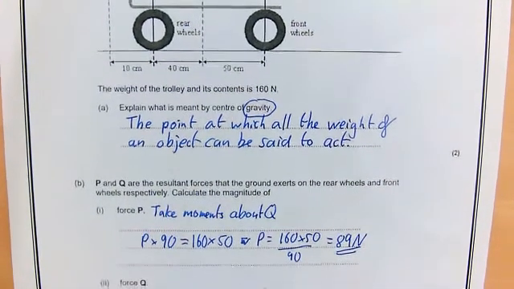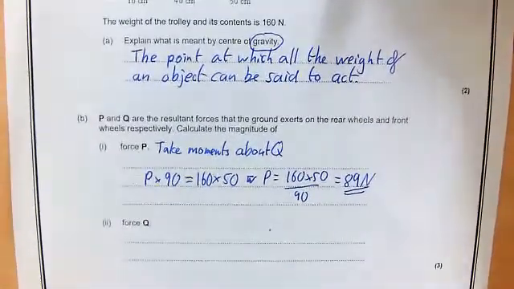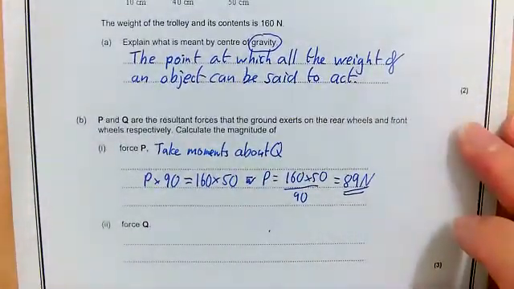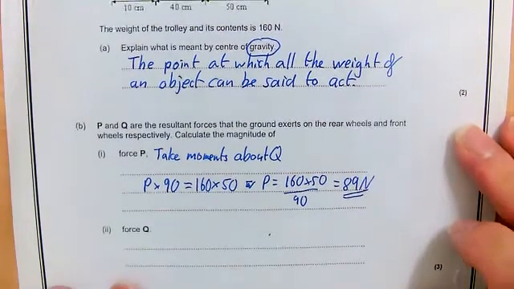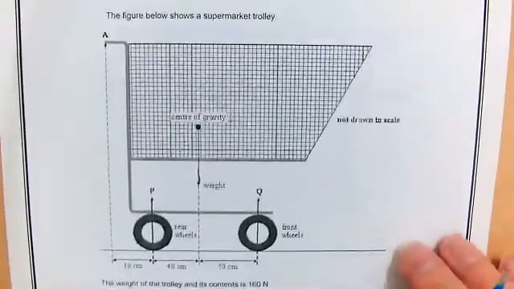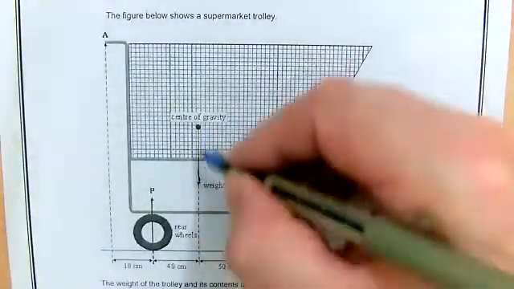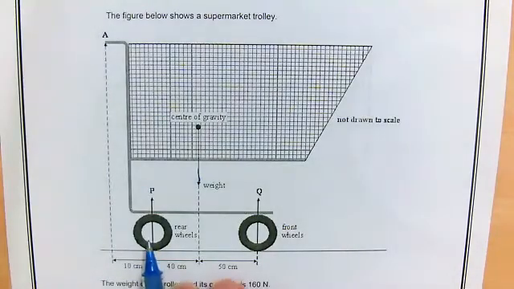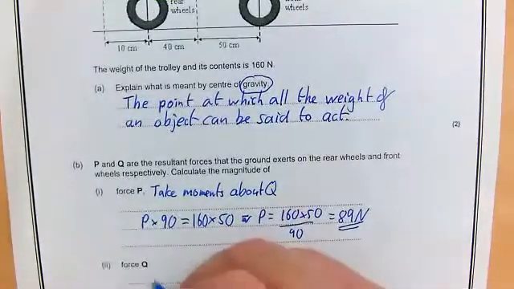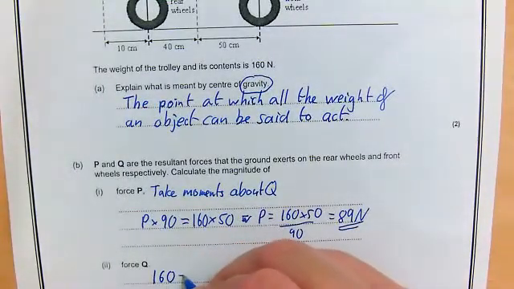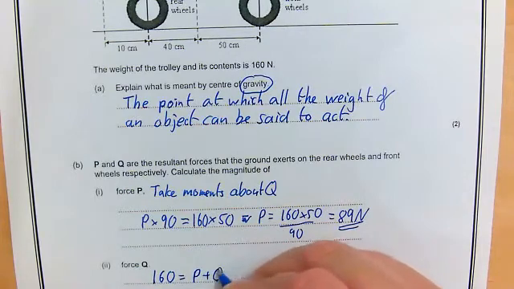Now the force at Q, we can use the other condition for equilibrium. Rotational equilibrium is that total clockwise moments equal total anti-clockwise moments about a point. For force Q, we can use the other condition whereby the total upwards force equals the total downwards force. The total downwards force here is just the weight of the trolley and its contents. The upwards force is provided by P and Q. So the downwards force, which is 160 newtons, is equal to P plus Q. And we know what P is, it's 89.